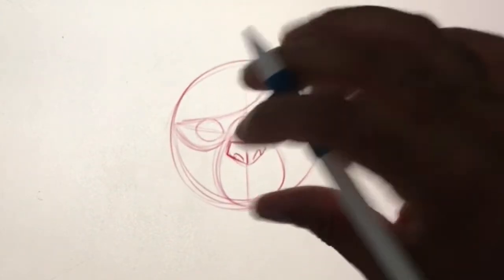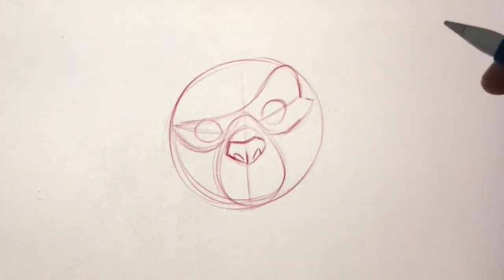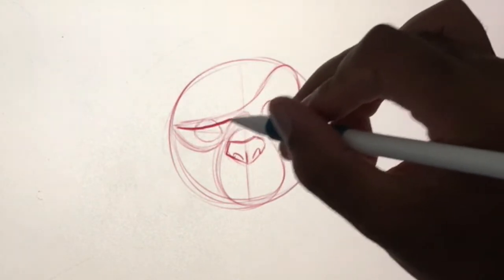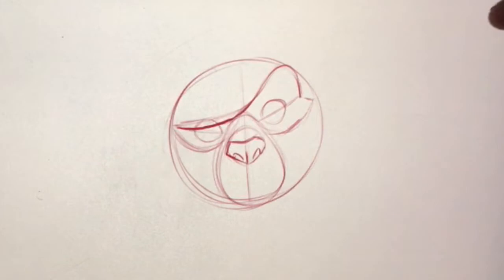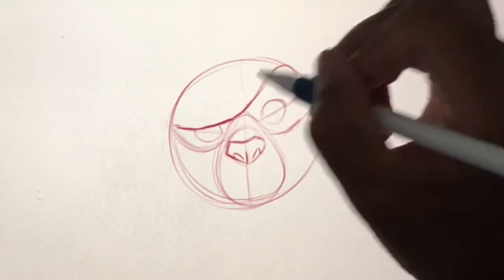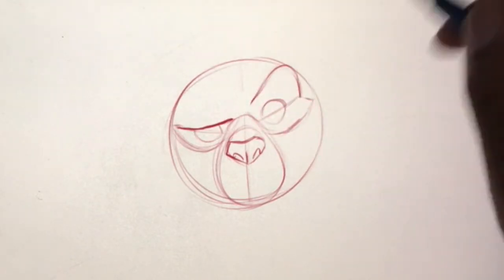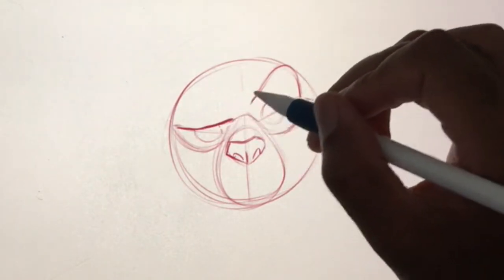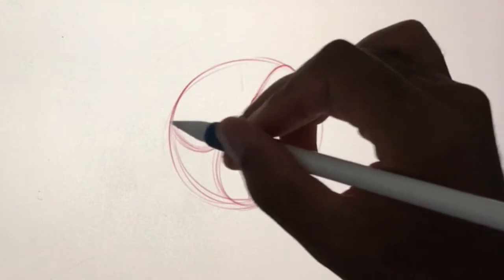Oops, I'll turn it so it's easier to see. I'll make this line lower, just so it cuts off a bit of his eye. And these don't have to be connected. Let me erase these, because that line is just to guide me so I have a nice fluid movement.